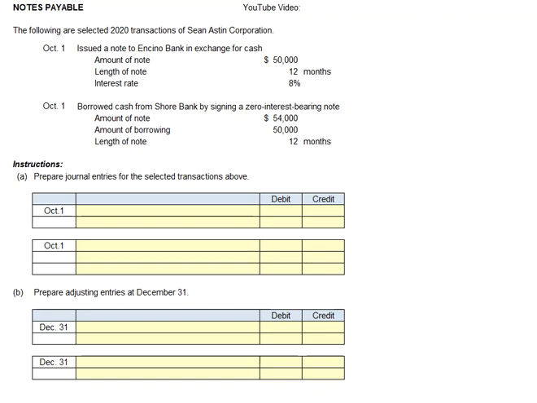In this video, we walked through two basic note transactions for the Sean Astin Corporation. On October 1st, we issued a note to Encino Bank in exchange for cash in the amount of $50,000. It's a 12-month note with an 8% stated interest rate.